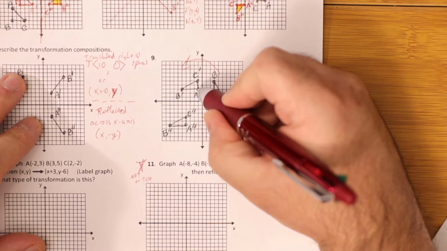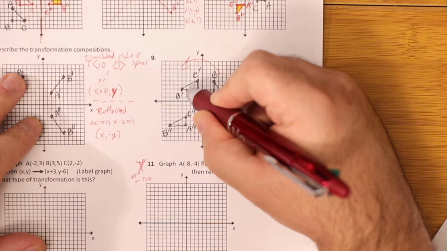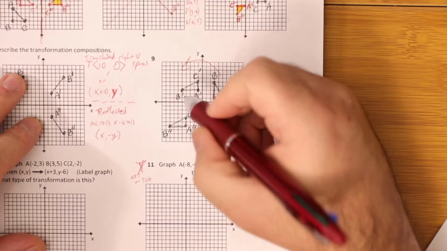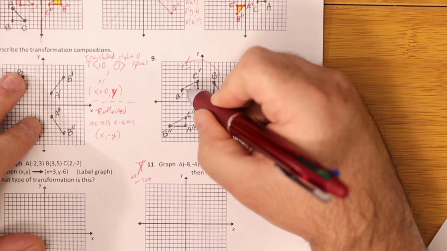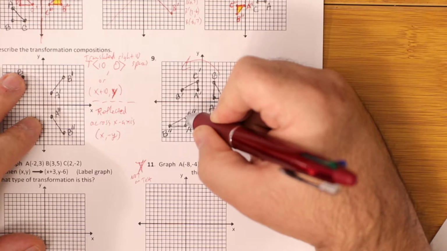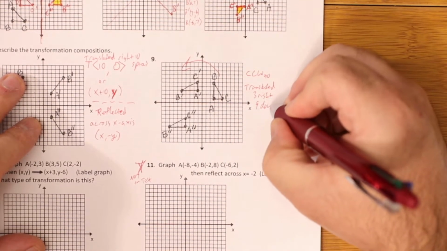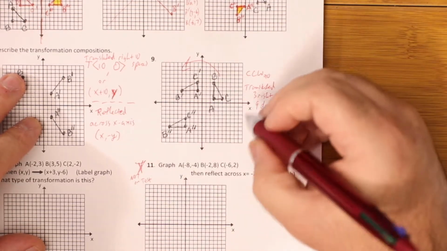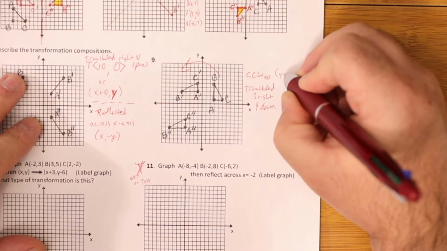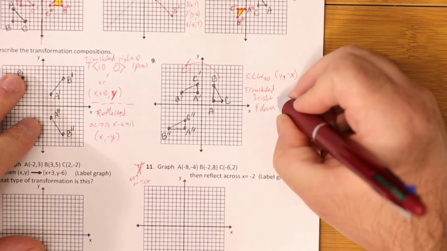And this is going, if you go from A to A, 1, 2, 3 spaces to the right. And then after it goes 3 spaces to the right, it goes 1, 2, 3, 4, 5, 6, 7, 8, 9 spaces down. So counterclockwise 90, y negative x, and then translated 3 right and 9 down.